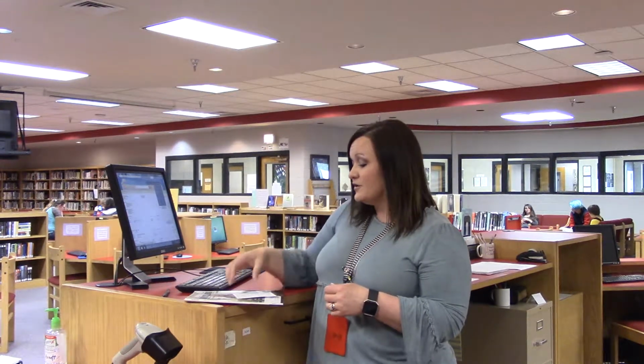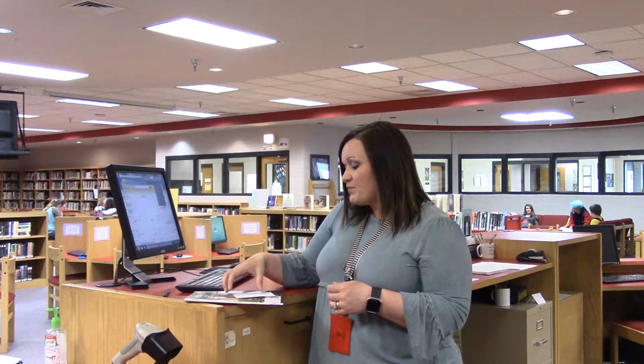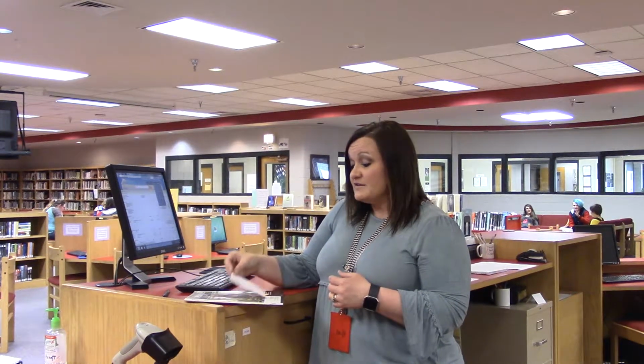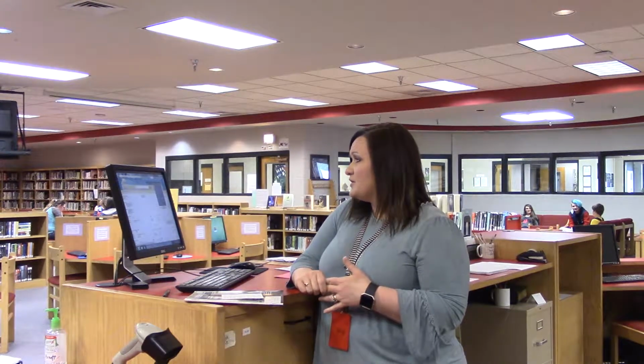Also, the librarian can talk to the teachers to see what materials they may need, movies, books, or other things. Also, sometimes the students can give recommendations for books that they would like to read, and that can be used for creating the book order. Once the materials have been selected, the next thing to do is to create the actual order on Title Way.